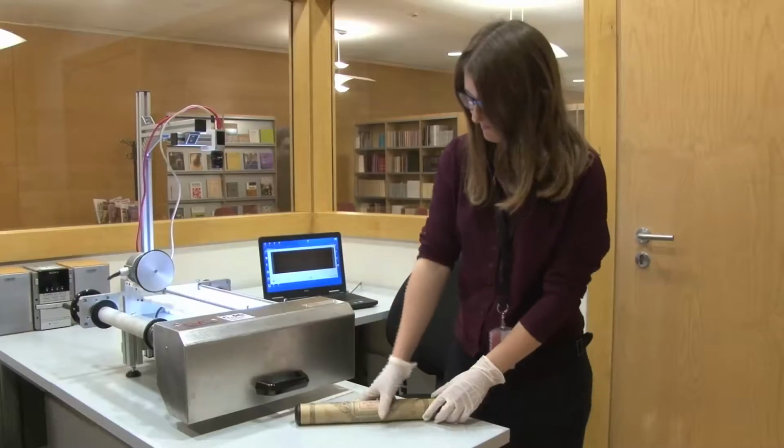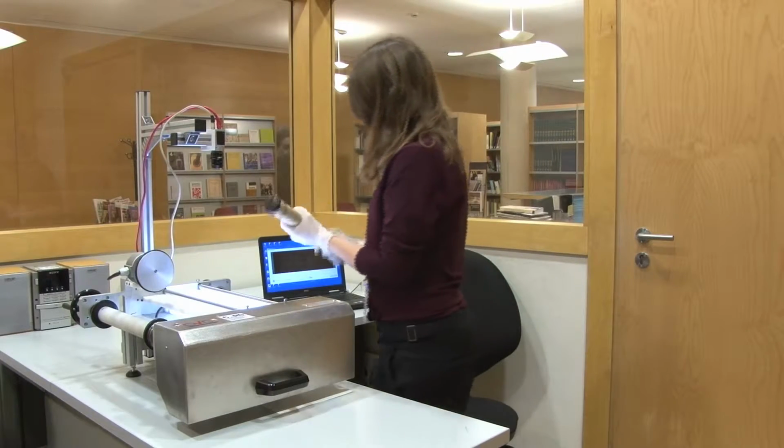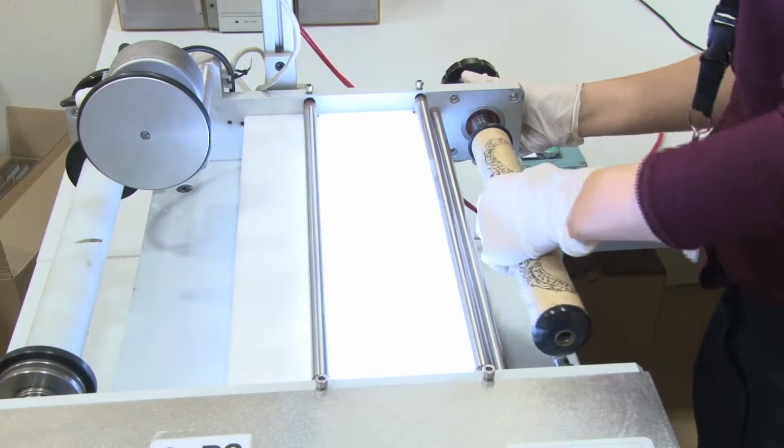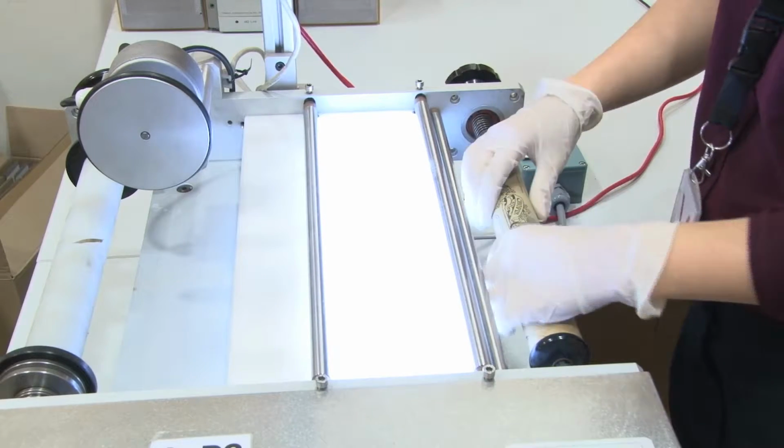The system is composed of a mechanical set with a trigger and a camera that captures the images from the pianola rolls and sends the information to a computer through the Ethernet connection.